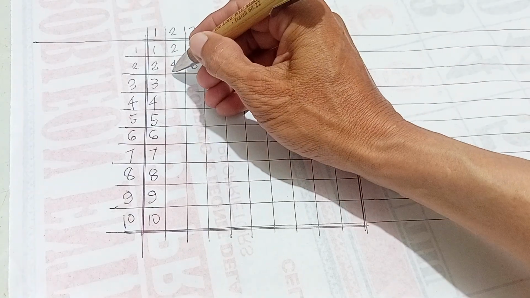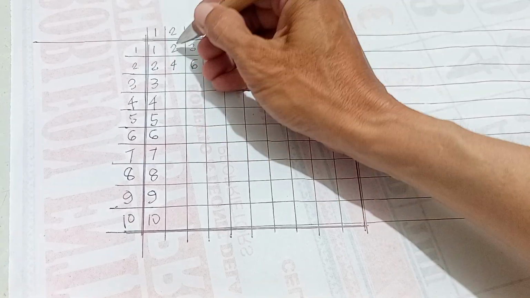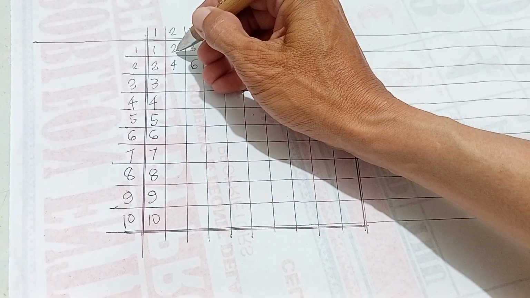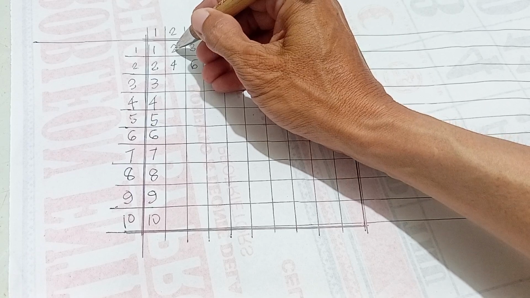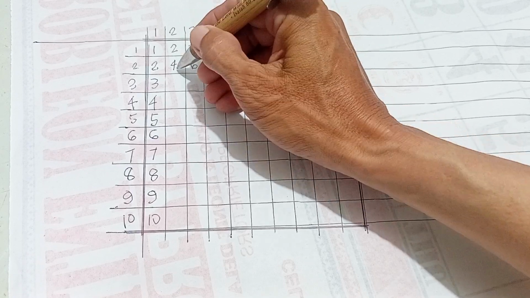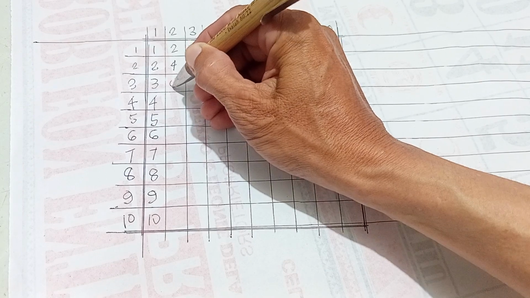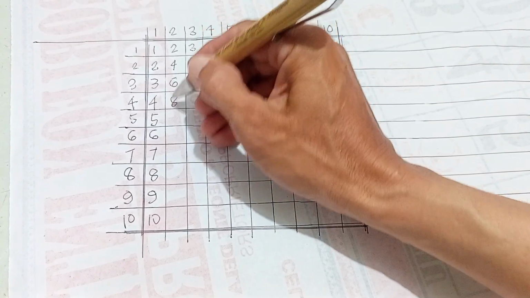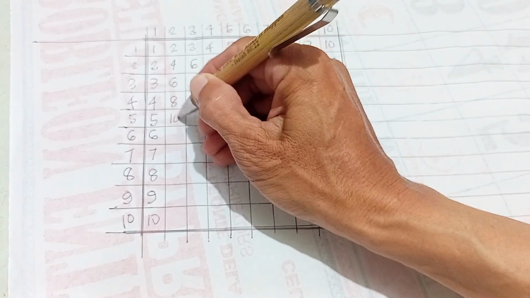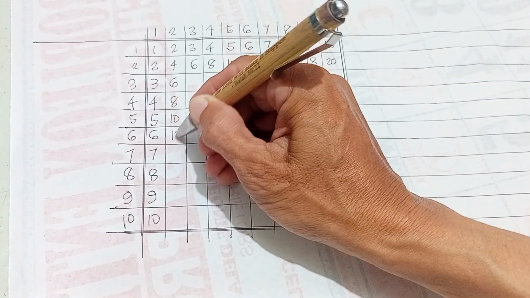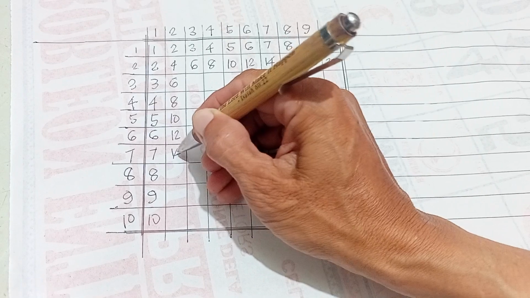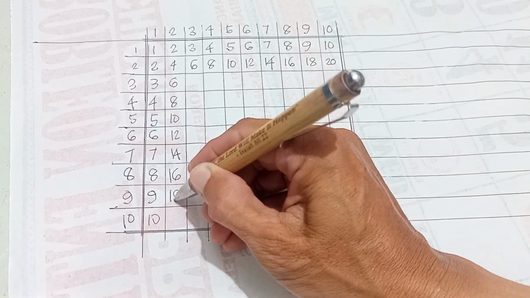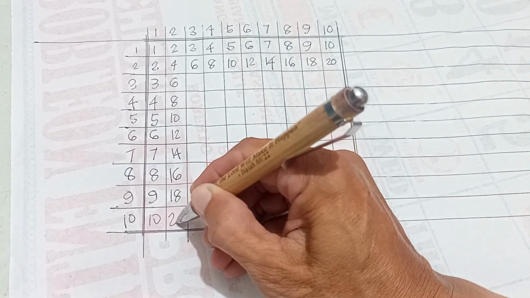Then here, if you want here also, bibilang kayo ng by 2. 2, 4, 6, 8, 10, 12, 14, 16, 18, and 20.